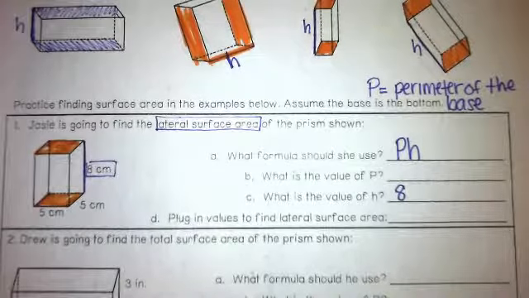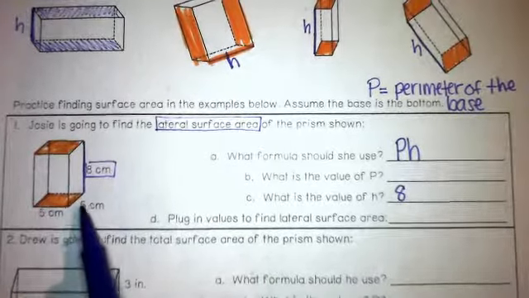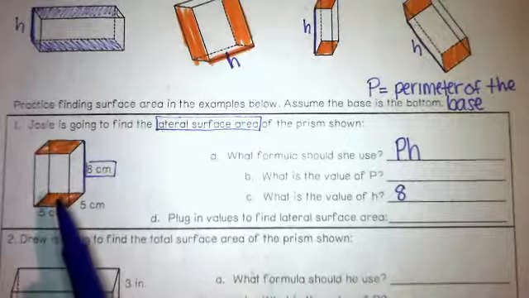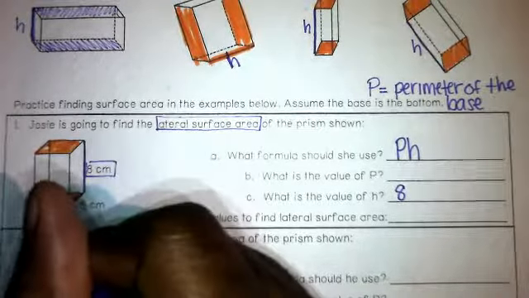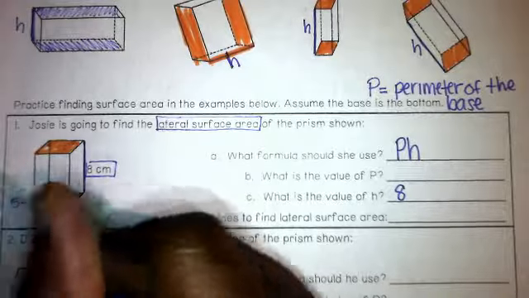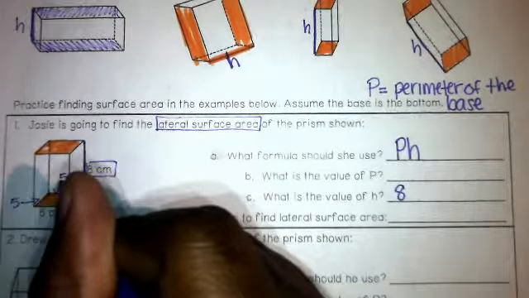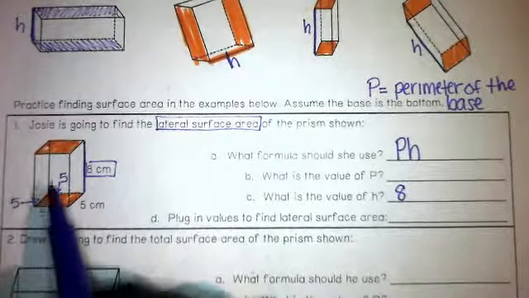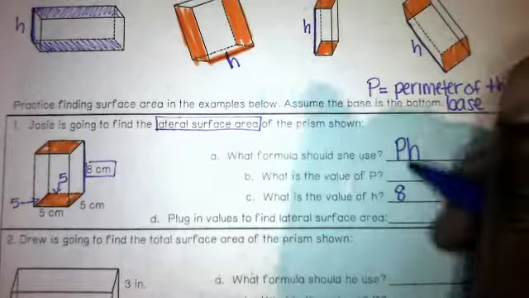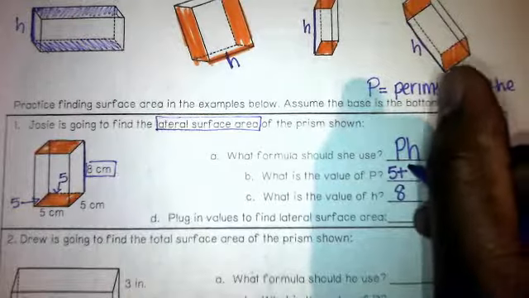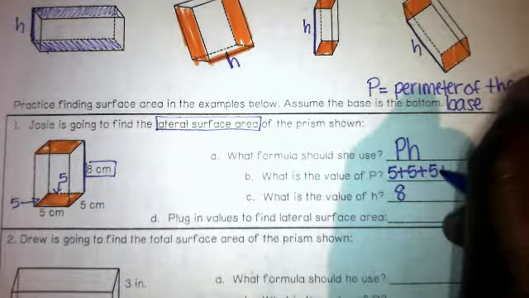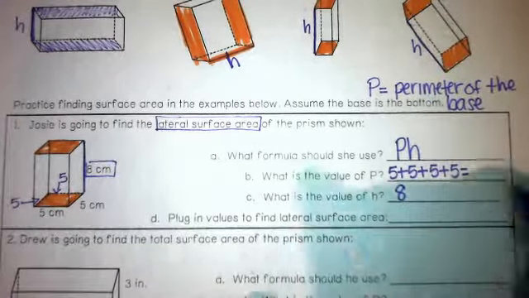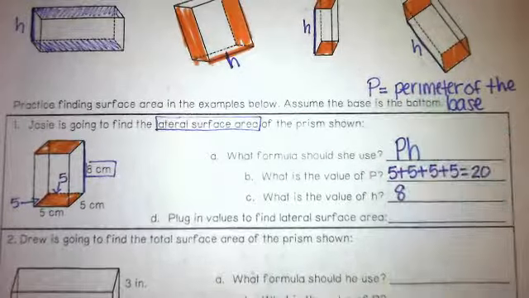Bases on the top, bases on the bottom. Now, if you can see, we have numbers here, 5 and 5. Because those numbers indicate that base there is a square, that means this side over here is also going to be 5, and this side right here is going to be 5. So when we find the perimeter, all we need to do is add up all the sides of our base. So I have 5 plus 5 plus 5 plus 5. All those 5s give me 20.